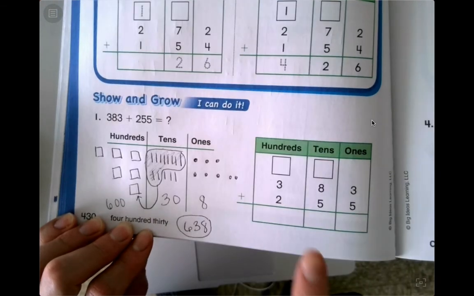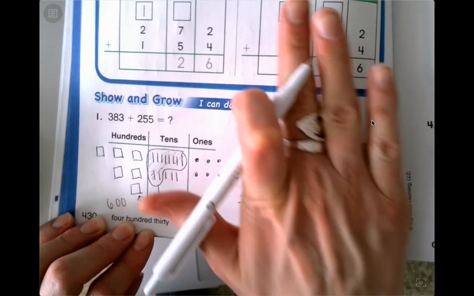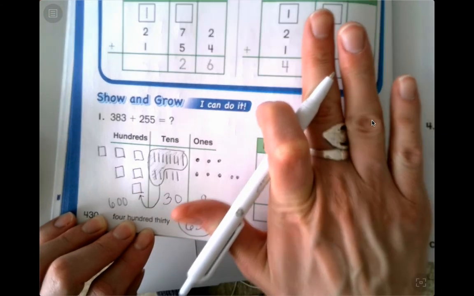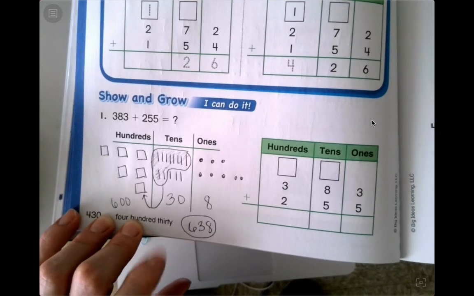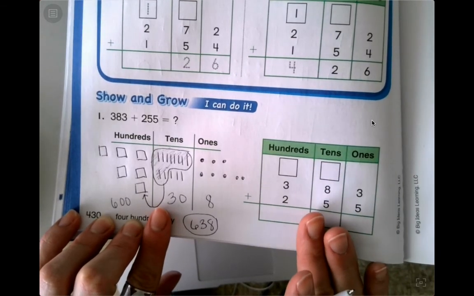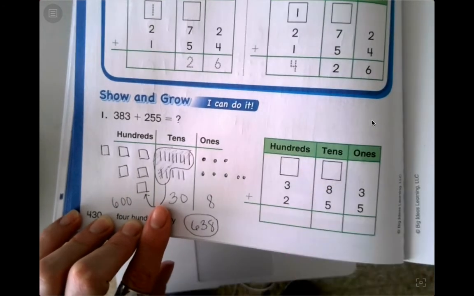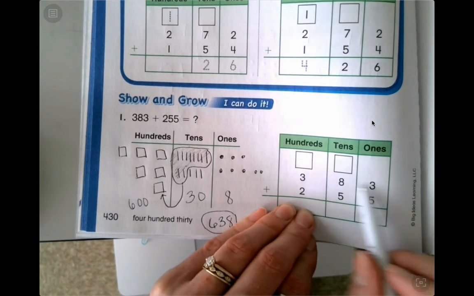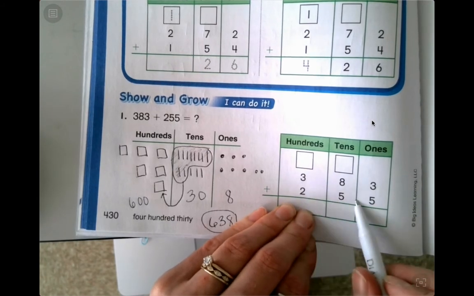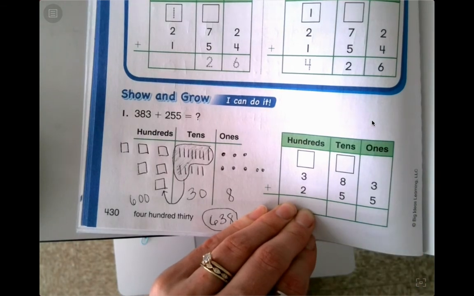Now I know a lot of you just wrote the answer there, which is okay. But let's go through how to do this side because I think this side's a little confusing. Just so you know, they're both regrouping. They're both showing the same thing, but this is pictures. These are just the number portions of them. So now we have 383 plus 255 up and down. Now, this is kind of confusing.